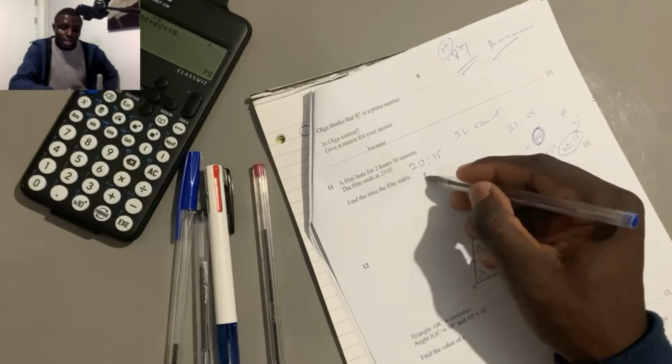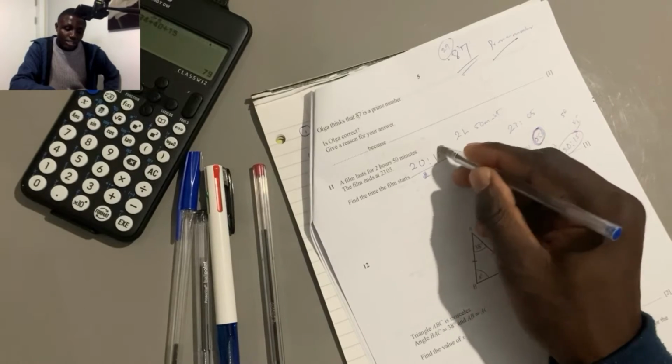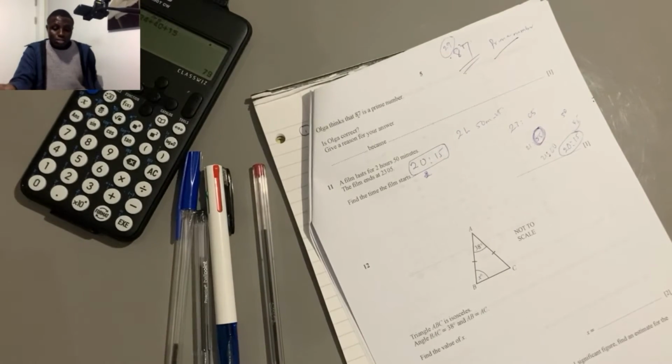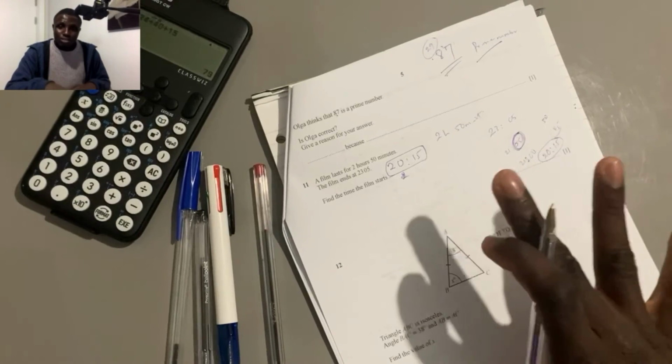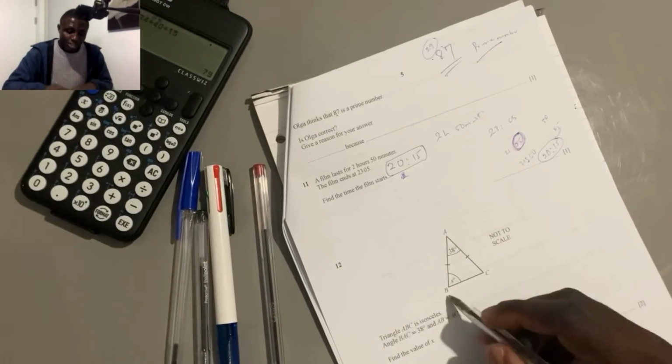So the movie starts at 20:15. It's just a logical question, so you are not to waste much of your energy on it. You have to do it.